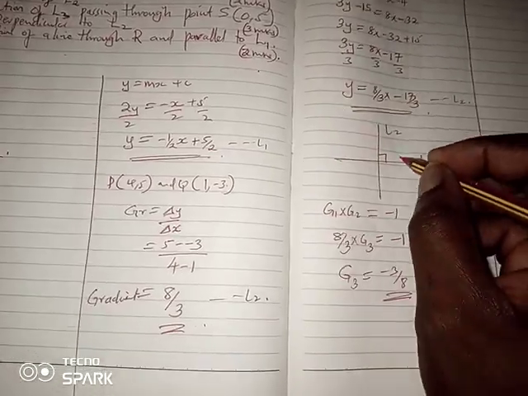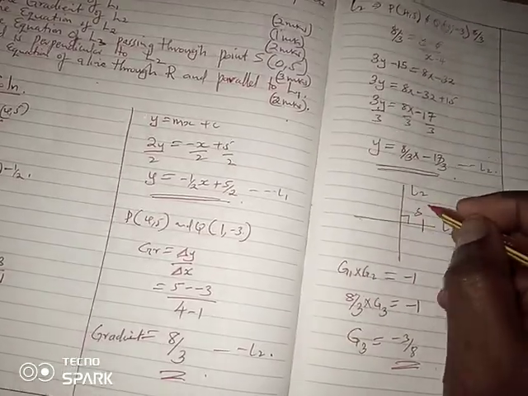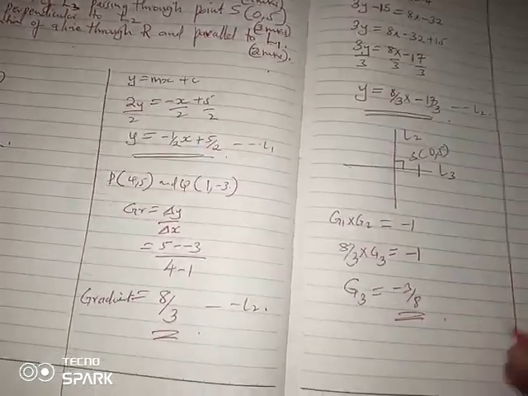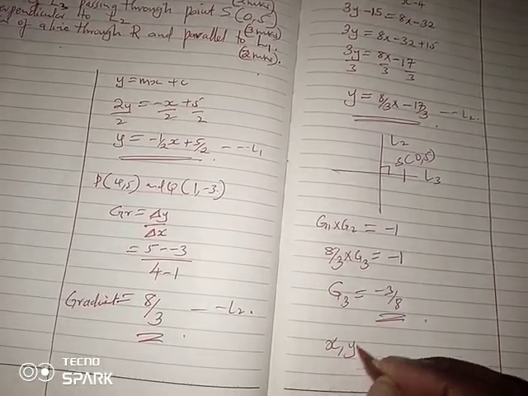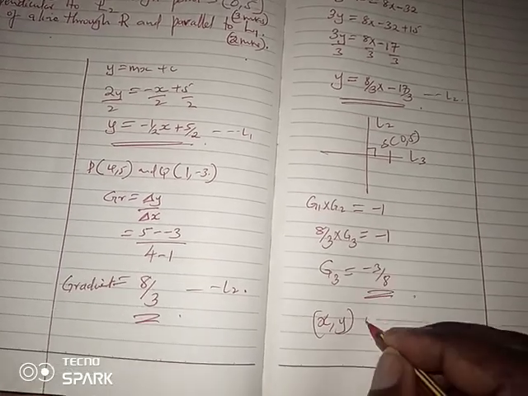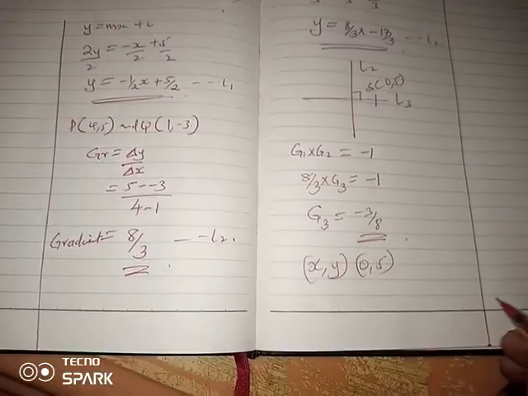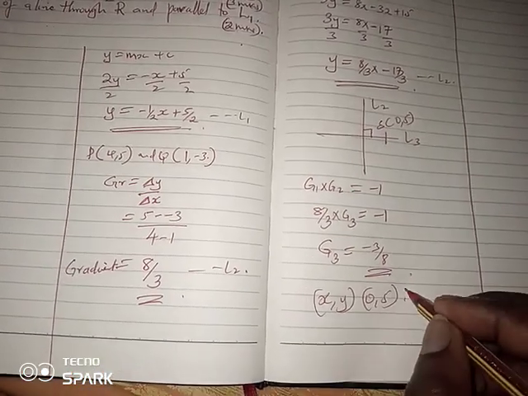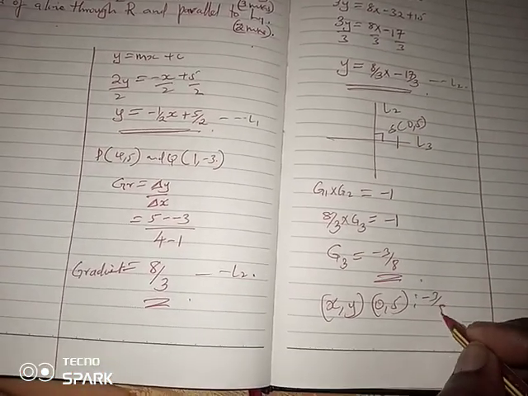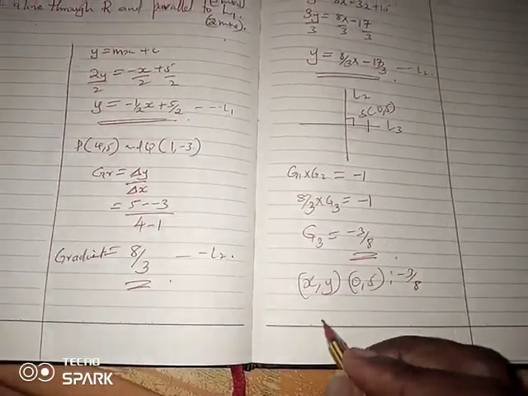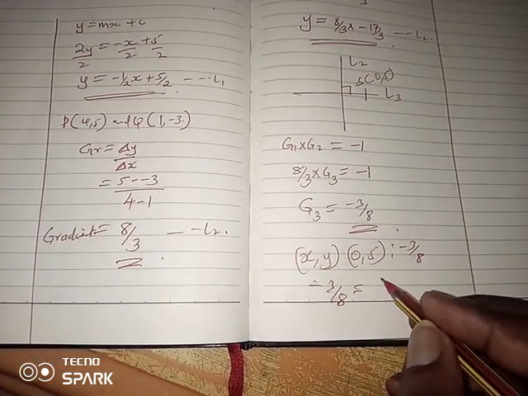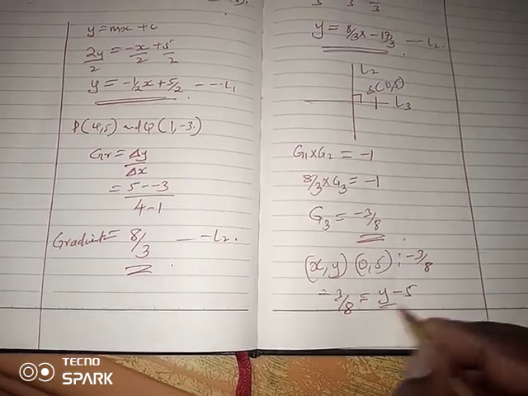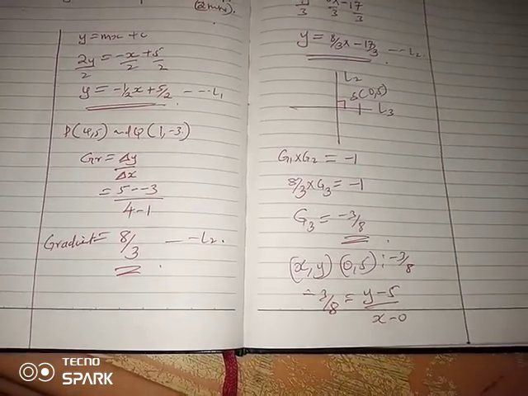Using this, we can get the equation of L3, now that we know it passes through point S(0, 5). We assume another point (x, y) along the same line, and the gradient is negative 3 over 8. So the gradient can be expressed as y minus 5 over x minus 0.